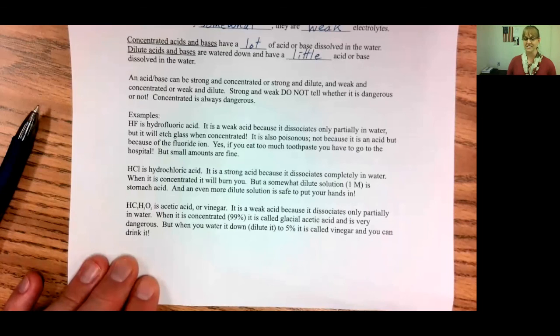Now, hydrochloric acid is a strong acid. It doesn't matter if you've got a lot of hydrochloric acid and it's very concentrated, or if it's been watered down and it's dilute. It's still a strong acid. It will still dissociate into ions and conduct electricity. So, hydrochloric acid is stomach acid. It's a strong acid and yet it's in your stomach because it's not strong or weak that makes it dangerous. Concentrated and dilute is what makes it dangerous. Concentrated acids are always dangerous. Dilute acids may or may not be dangerous depending on what compound you have.